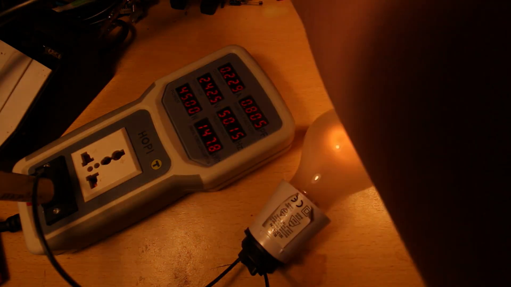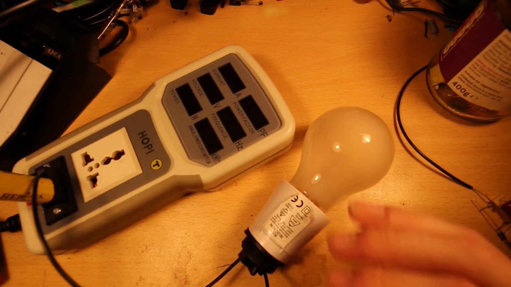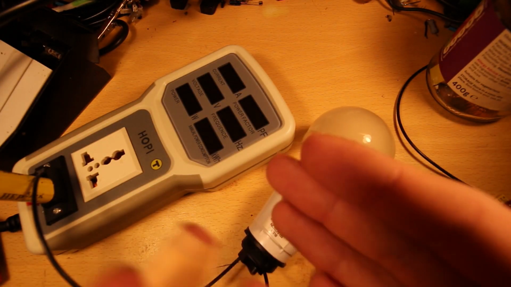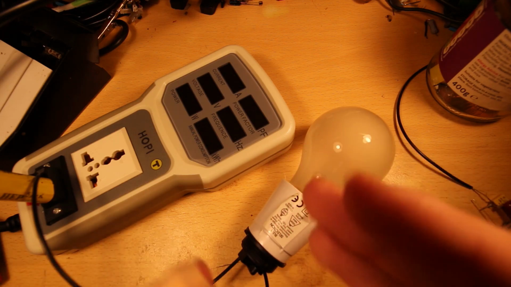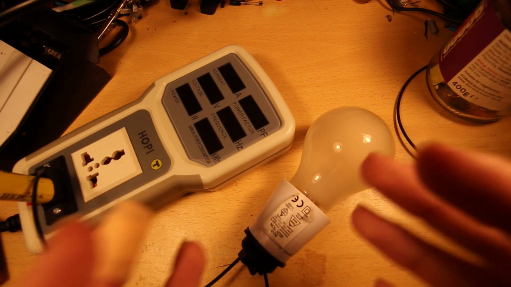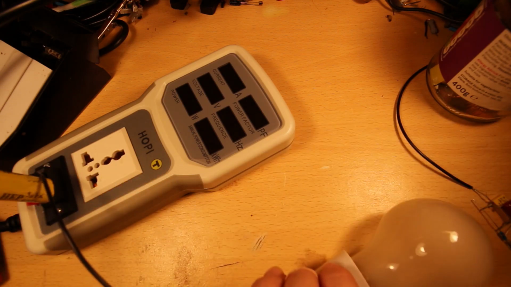I'm going to turn this off because that bulb is getting quite hot. But hopefully you could see what I mean about how the capacitor will limit the current without using power. It will limit current like a resistor without actively using it to make heat like a resistor would.